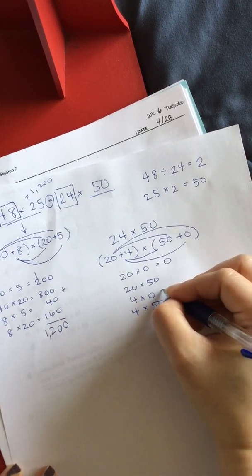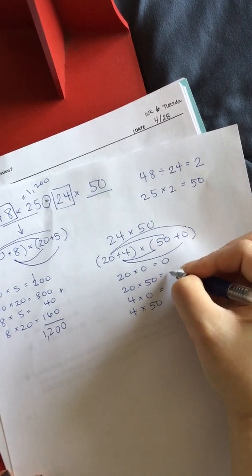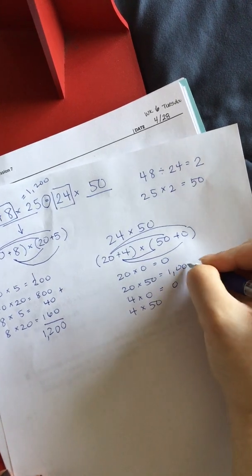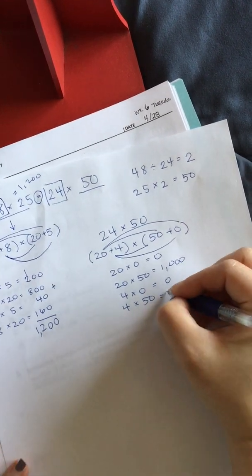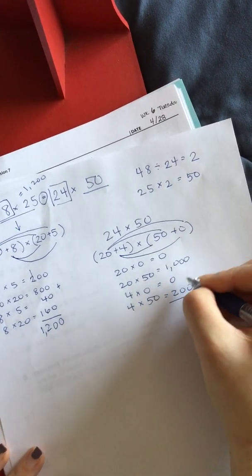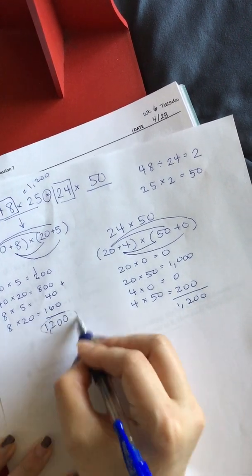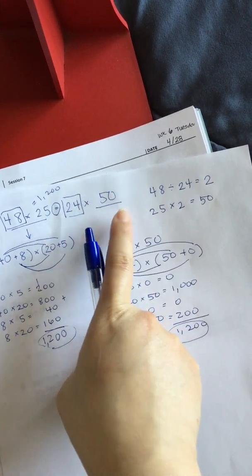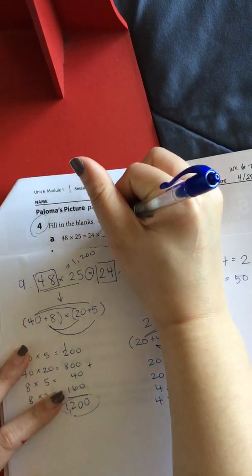20 times 0 is 0. I know 4 times 0 is also 0. 20 times 50 is 1,000. And then 4 times 50 is 200. So again, just adding those together, 1,000 plus 200 equals 1,200. So both of them are equal, which means that this is correct. So 50 goes into this blank right here.